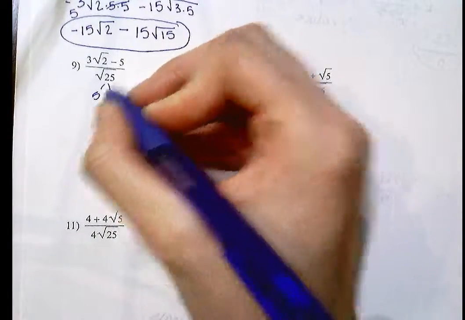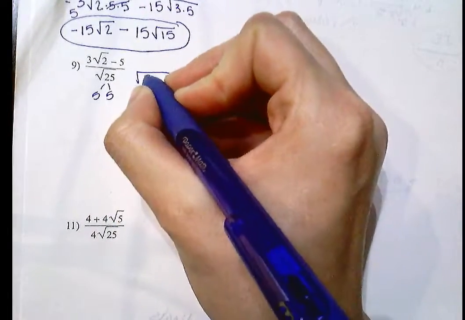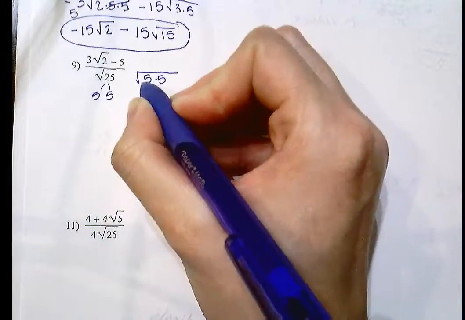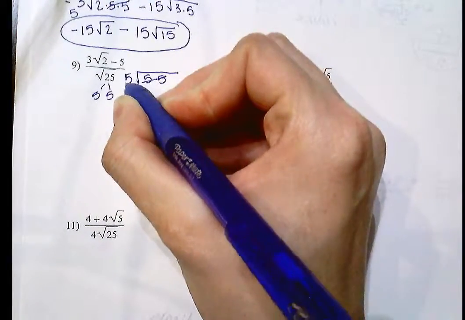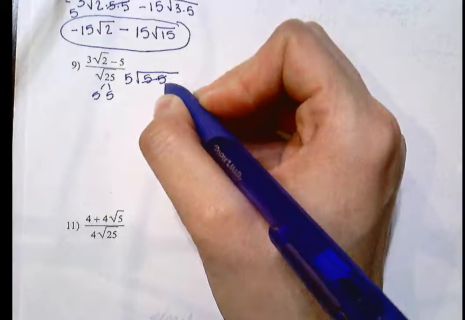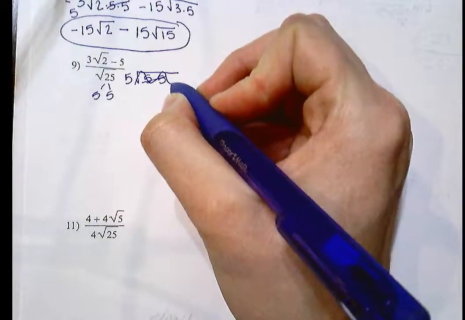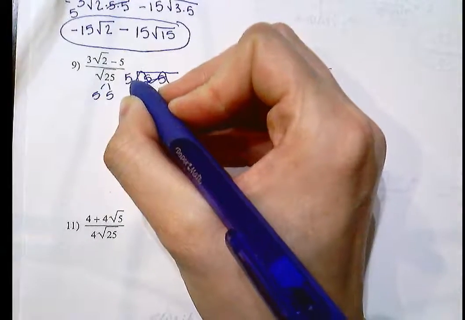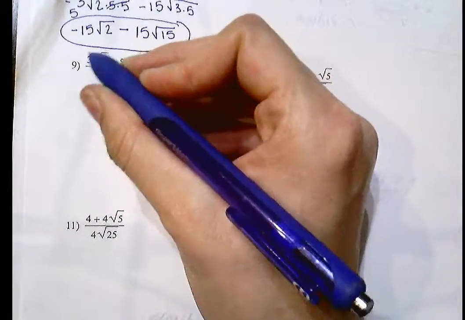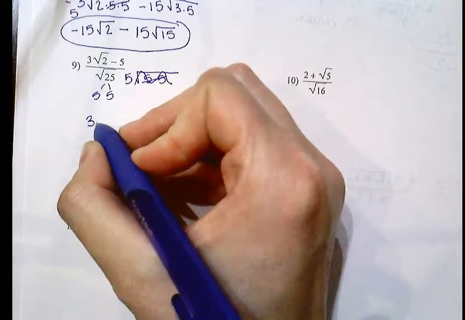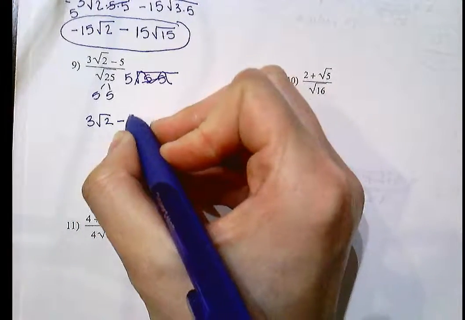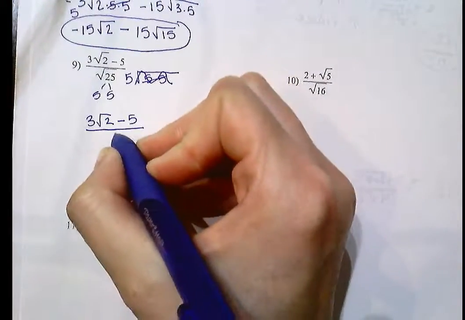It's 5 times 5. You look for pairs. Here's a pair. It goes to the outside. When everything inside the radical goes away, the entire radical goes away. So the square root of 25 is 5. So this becomes 3 square root 2 minus 5 over 5.